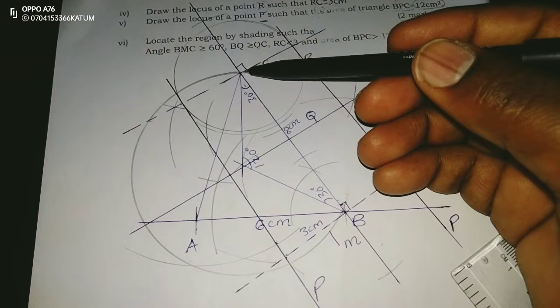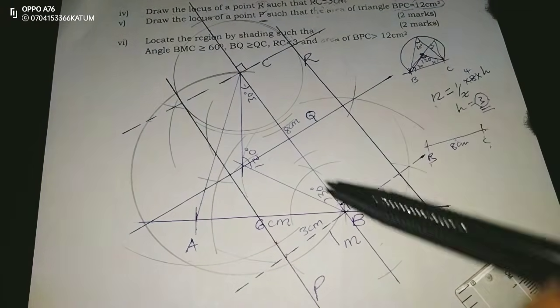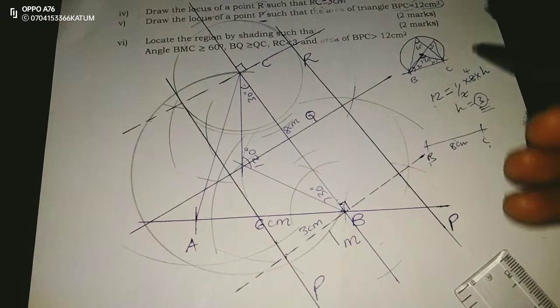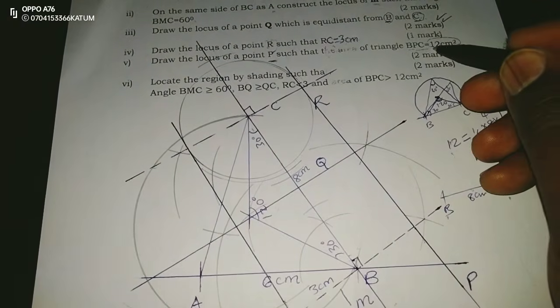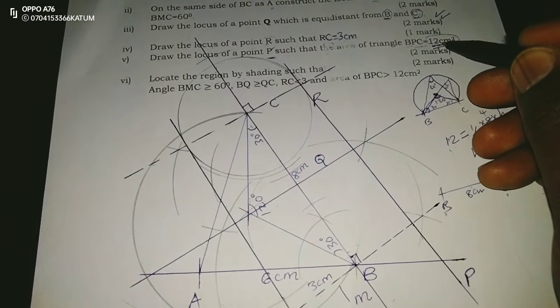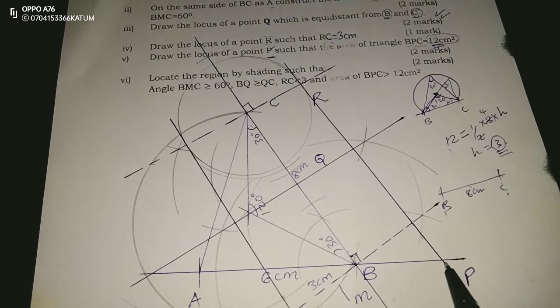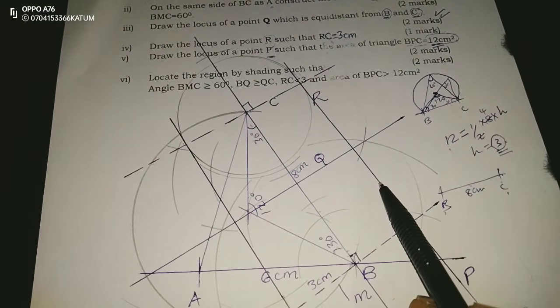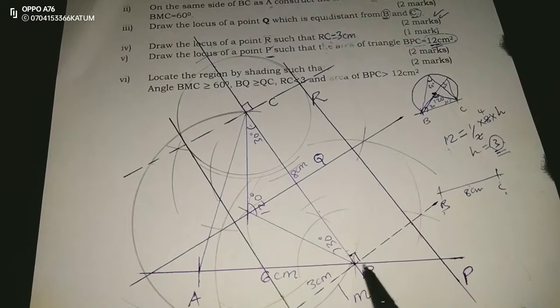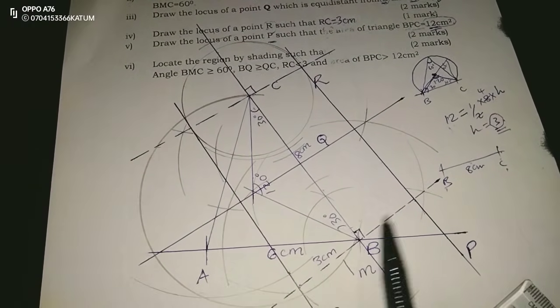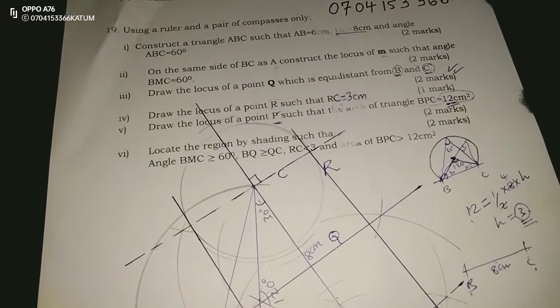Using BC, we can produce a triangle to the locus P, and that triangle will have an area equal to 12 centimeters squared. Now that the line P is 3 centimeters away, it means the height will be 3, and this is already 8 centimeters as the base, and the area will automatically be 12 square centimeters.